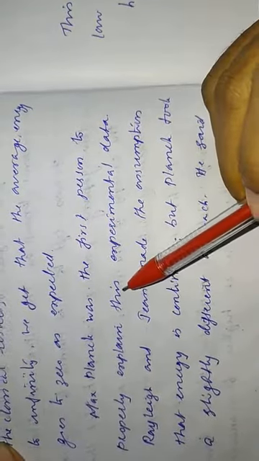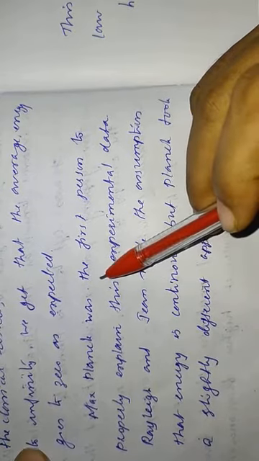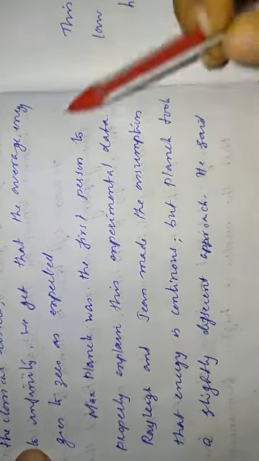In the previous case, the energy of standing waves was assumed to be continuous.